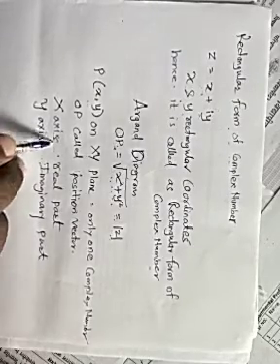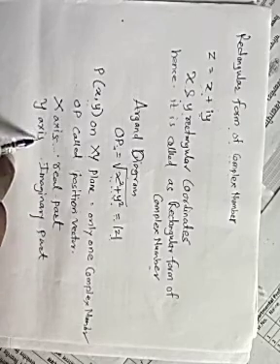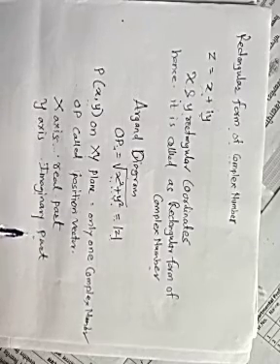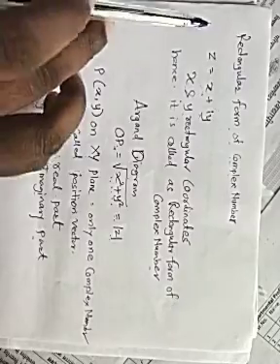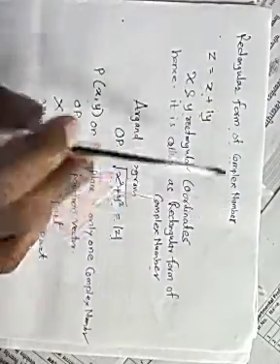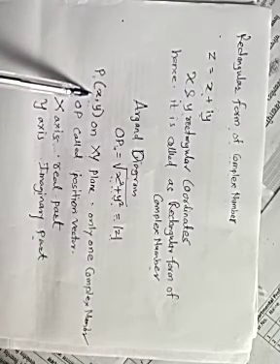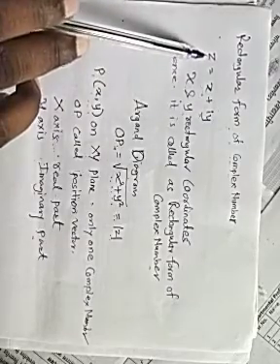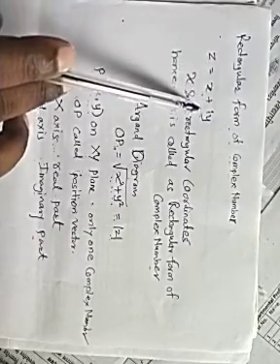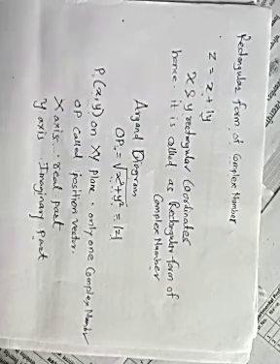The point on the x-axis has a real part, and the point on the y-axis has an imaginary part. So this is known as the rectangular form of a complex number. This describes the point P with coordinates x and y, and this is also the complex number z equal to x plus i times y.